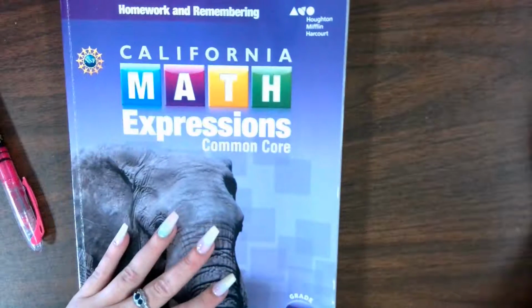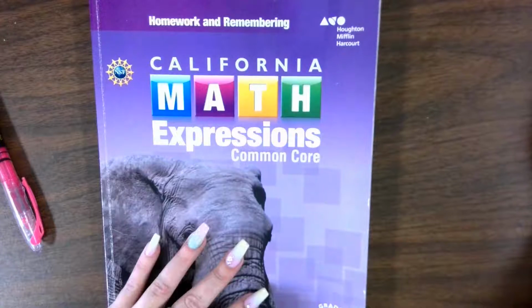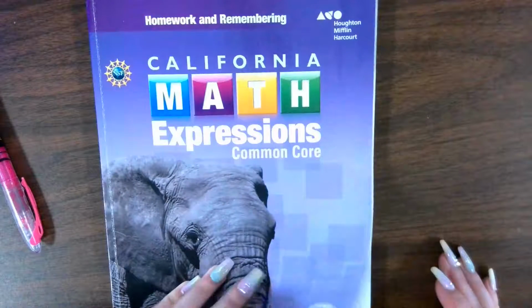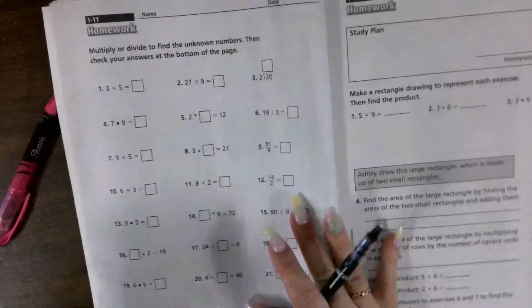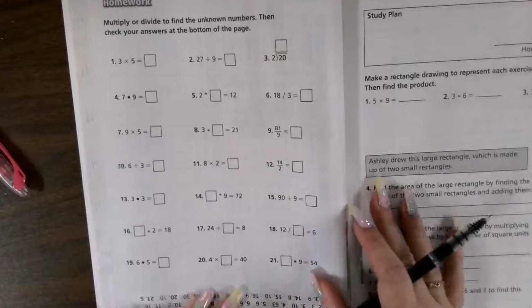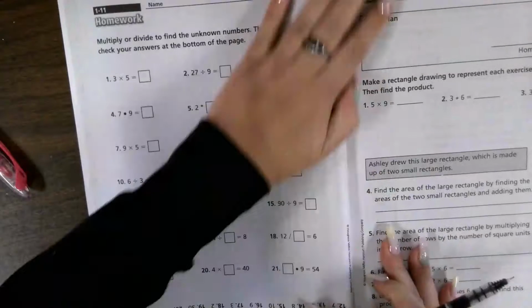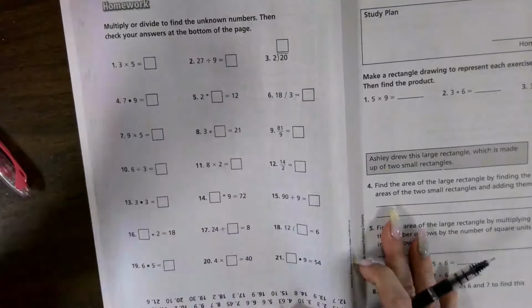Volume 1 classwork book. And now we're going to do 1 page out of our homework and remembering, which is page 68. So we're turning to 68. All right, and you're just practicing your computation. I think by now we have a full grasp and understanding of what each one of the symbols mean for division and for multiplication. So I'll just pick a few, okay?